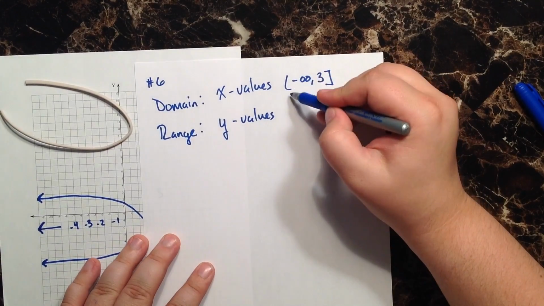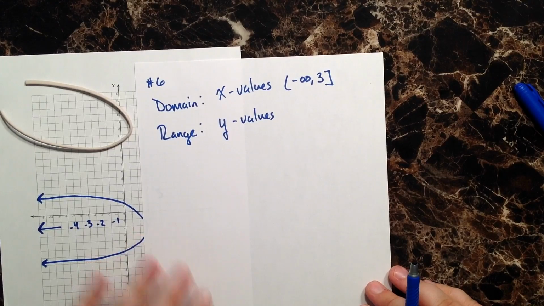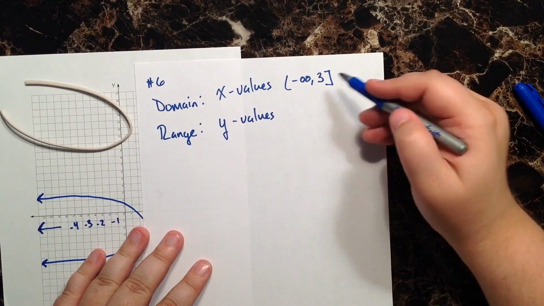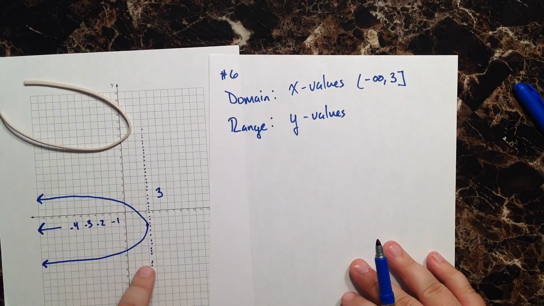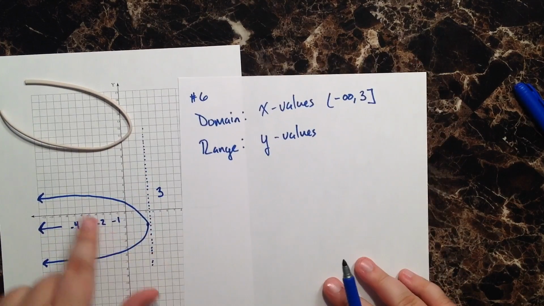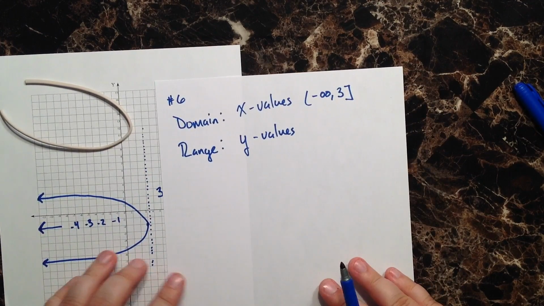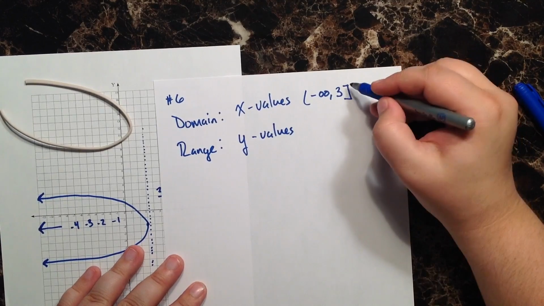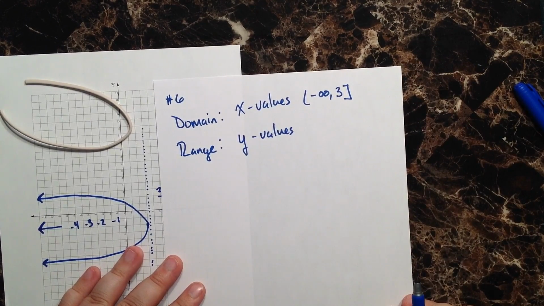And so we have to use a parentheses because it's not really a number. 3, on the other hand, we can find on a number line, and we're saying, yes, this parabola, this graph, is including the number 3, and so we use a bracket.